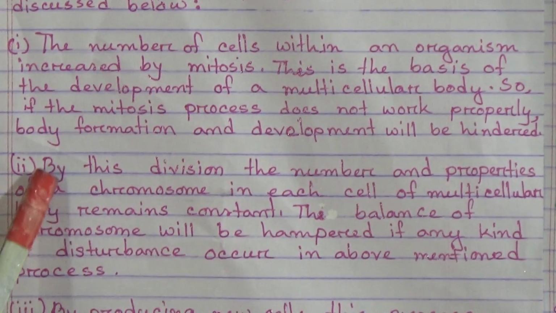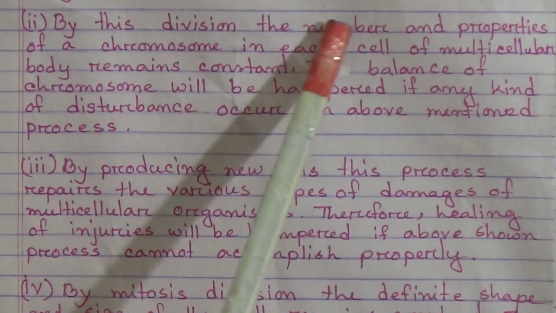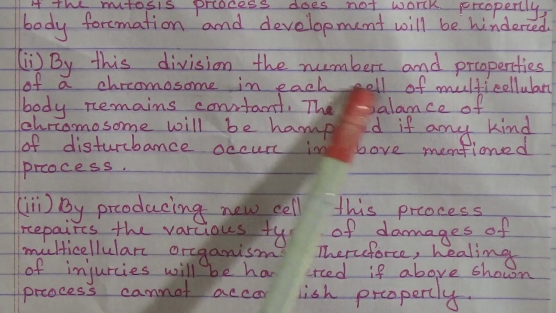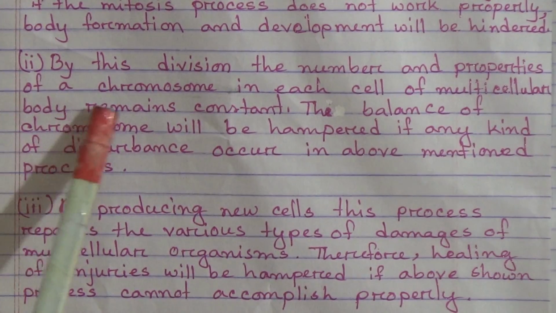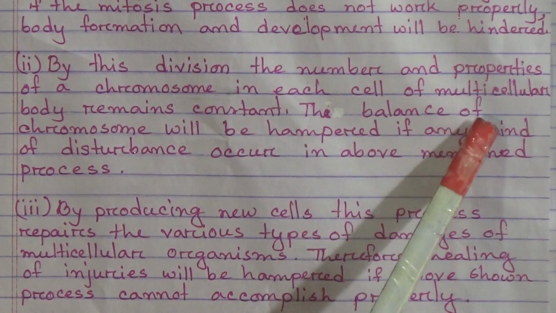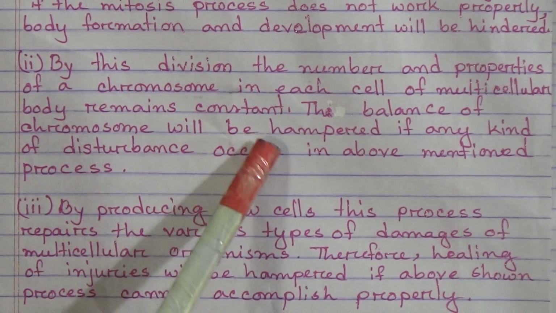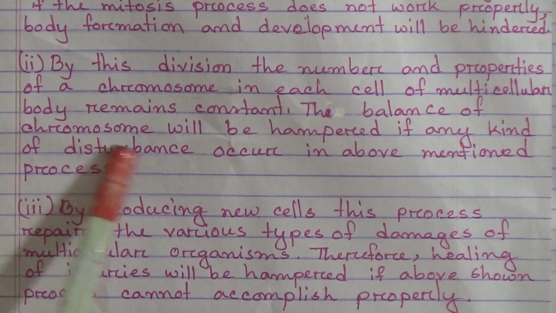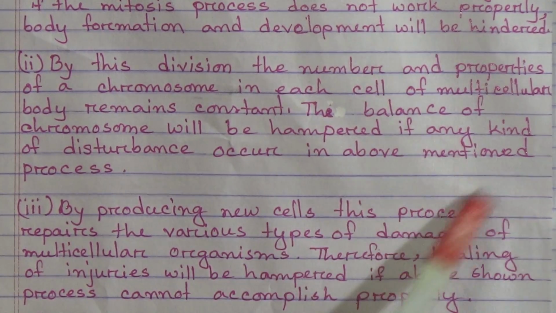Now come to the second one. By this division, the number and the properties of chromosomes in each cell of a multicellular body remain constant. The balance of chromosomes will be hampered if any kind of disturbance occurs in the above mentioned process.